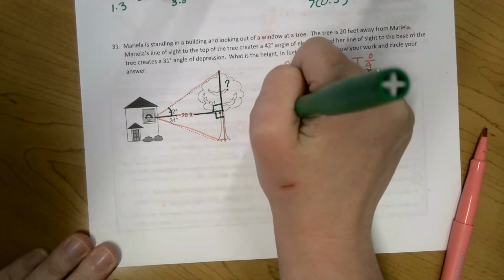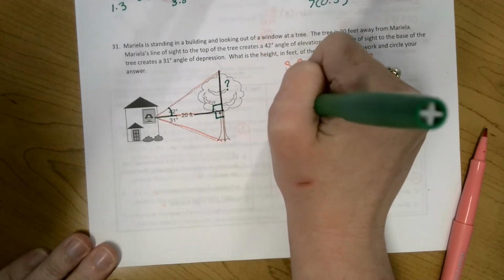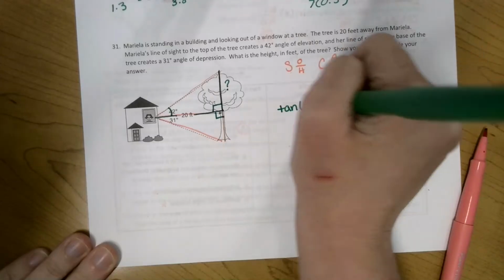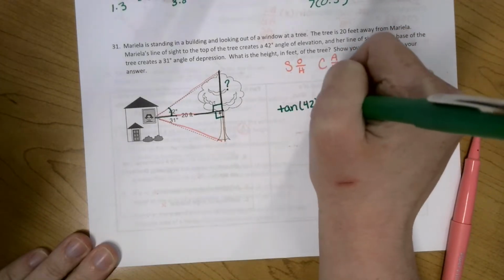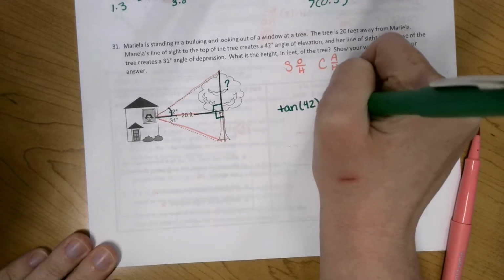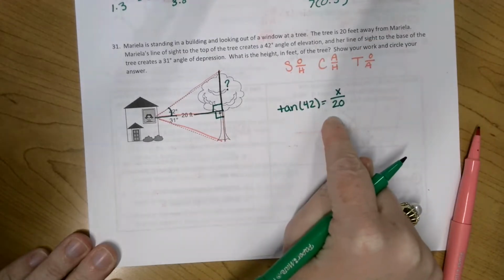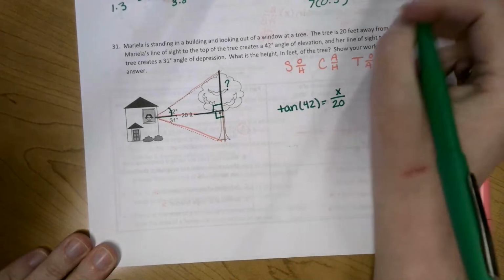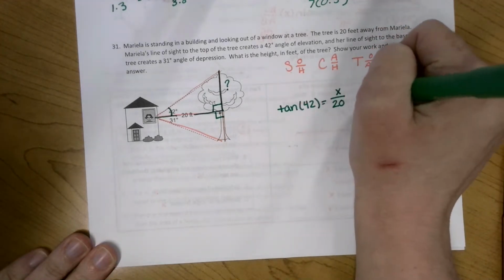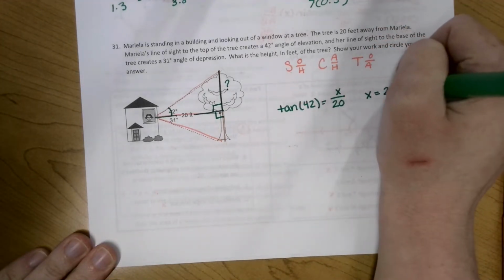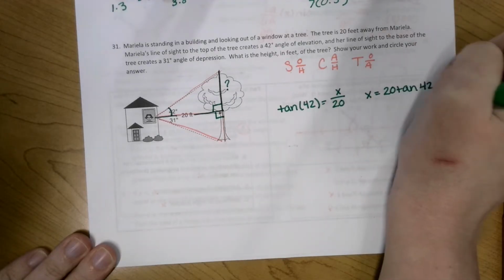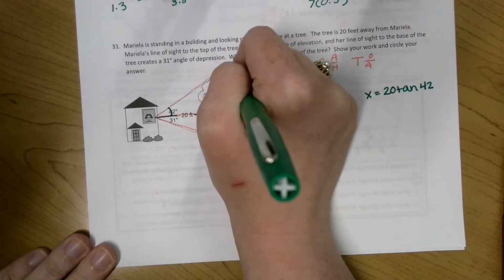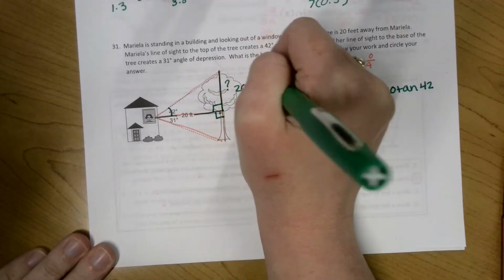So tangent of 42 degrees is equal to our opposite side, x, over our adjacent side, 20. Now to get x by itself, we're going to multiply both sides of our equation by 20. And so x is equal to 20 times tangent of 42. I'm going to put this here, 20 tan 42.